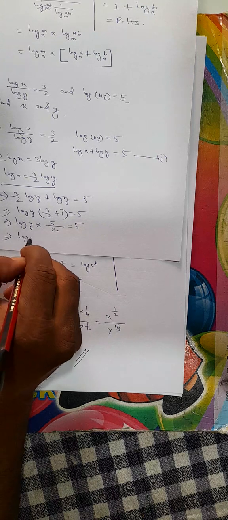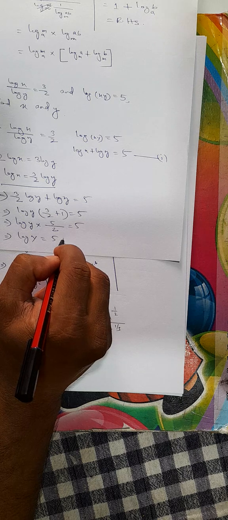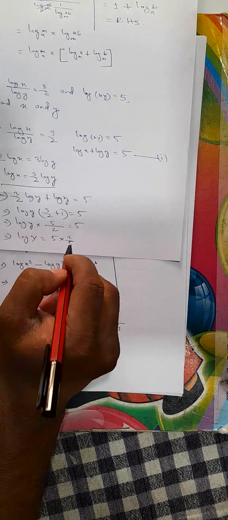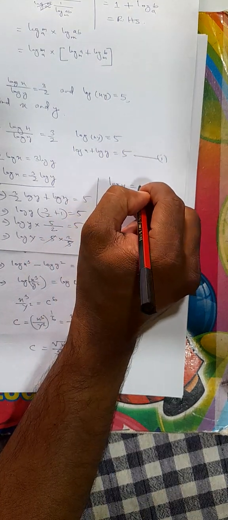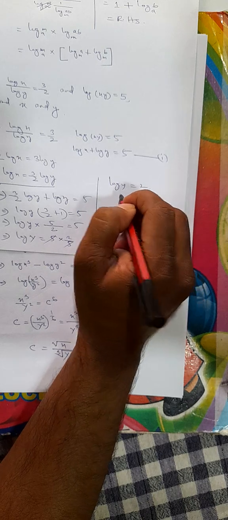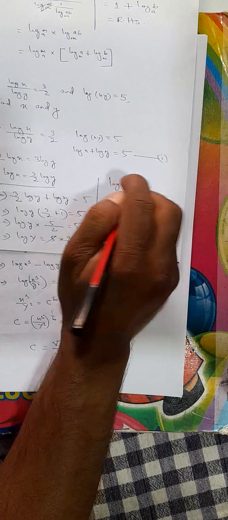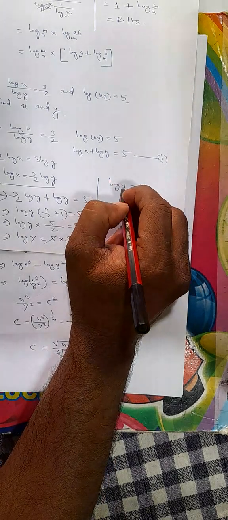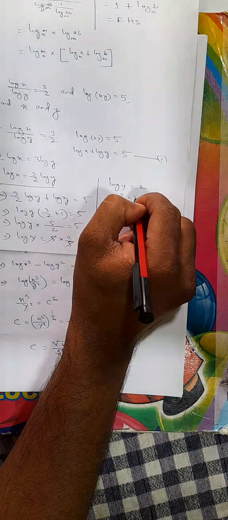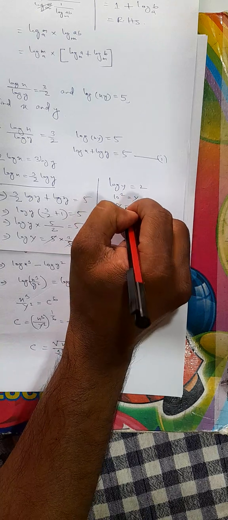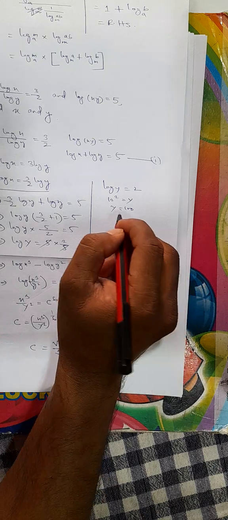So log y equals 5 times 2 by 5, the 5s cancel each other, so log y equals 2. With respect to the base 10, log y to the base 10 equals 2, so 10 to the power 2 equals y, y equals 100.